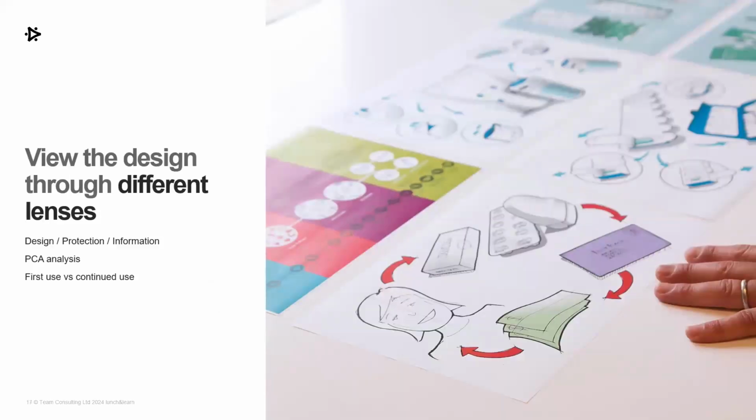So as the design evolves, we want to continuously challenge the design and view it through many different lenses. And there are lots of established and really useful user-centric design tools that can help us do that. Just to name a few, design protection and information is one cited by FDA guidance. This provides a really clear hierarchy of preferred ways of mitigating risk in terms of their effectiveness.